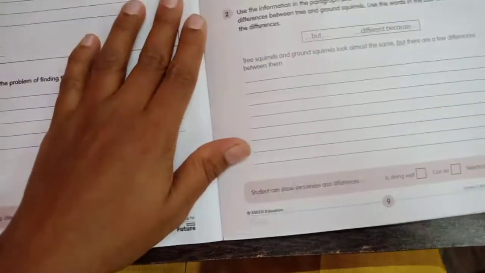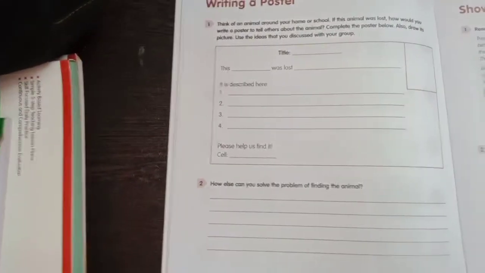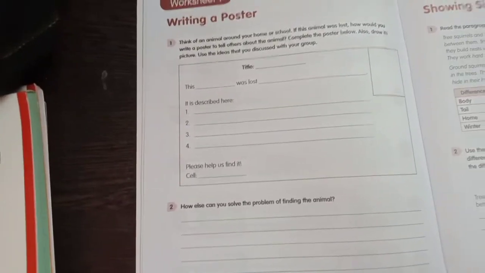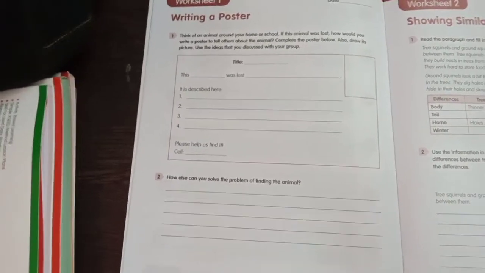This is worksheet 1 here. Writing a poster is given here. So again you have to think of an animal. You can think of your pet, or you can think of any animal on a road, a cow, or a cat, whatever it is. Even a wild animal is fine. So you have to think of it.